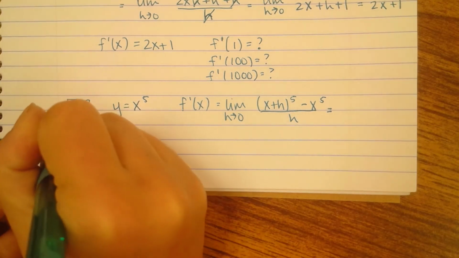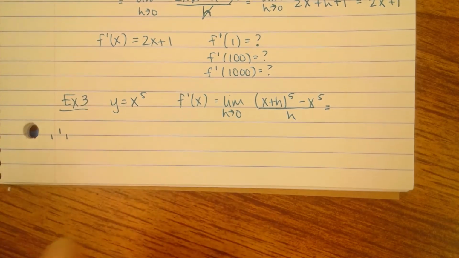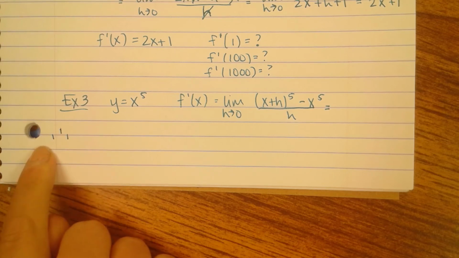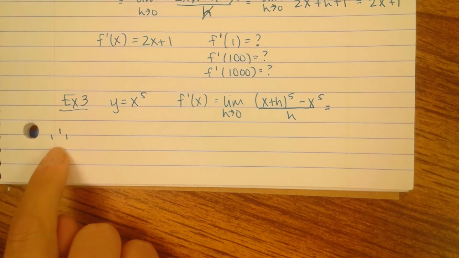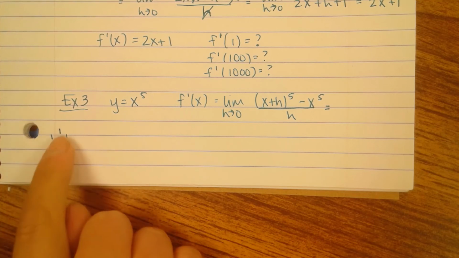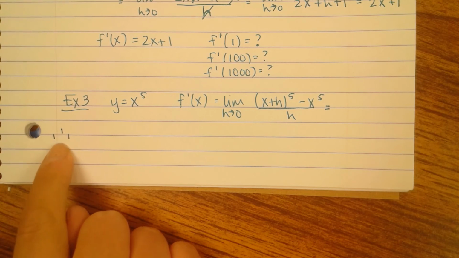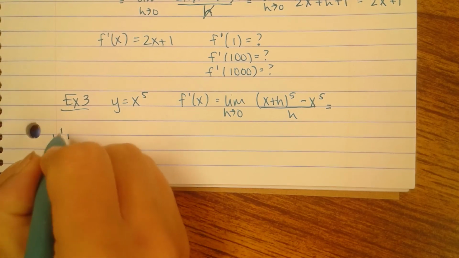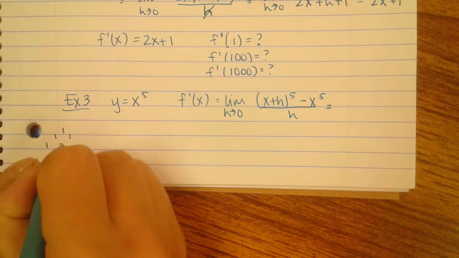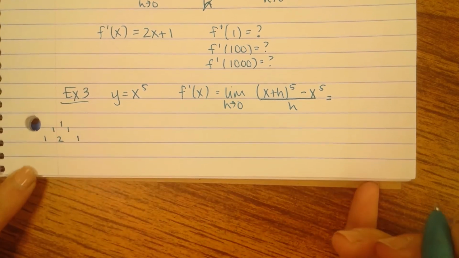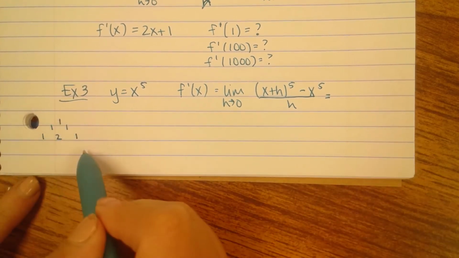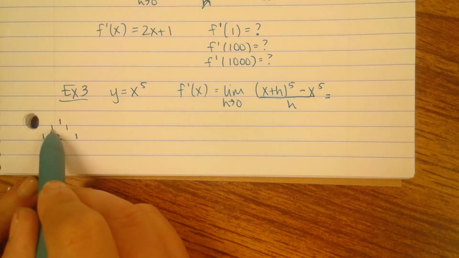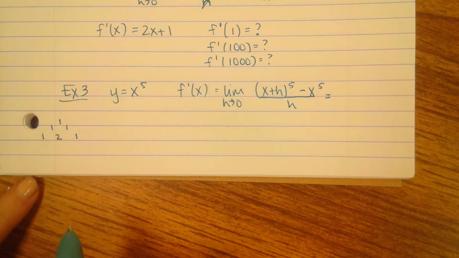Pascal's triangle is, again, the coefficients of the binomial expansion. It has ones all down the sides of the triangle, and the numbers that are generated on the inside are from the addition of the two numbers above it. So this would be our n equals 0, n equals 1, and this would be our n equals 2 row. We always start with 1, end with 1, and this middle term is taken by adding those two terms together.